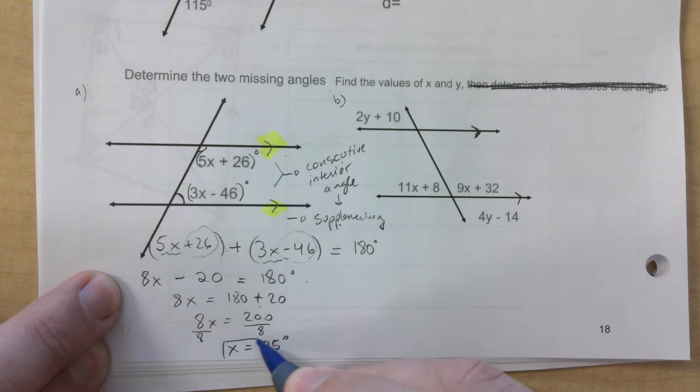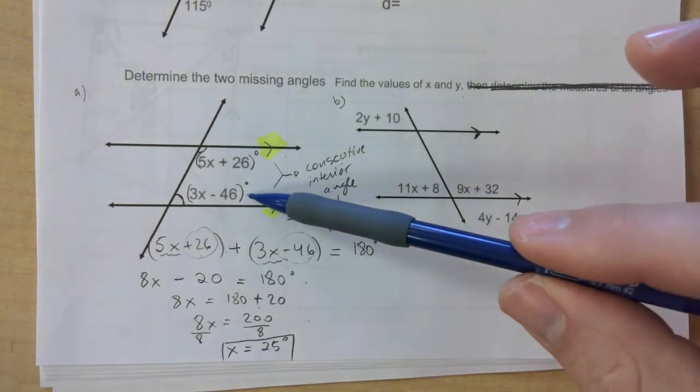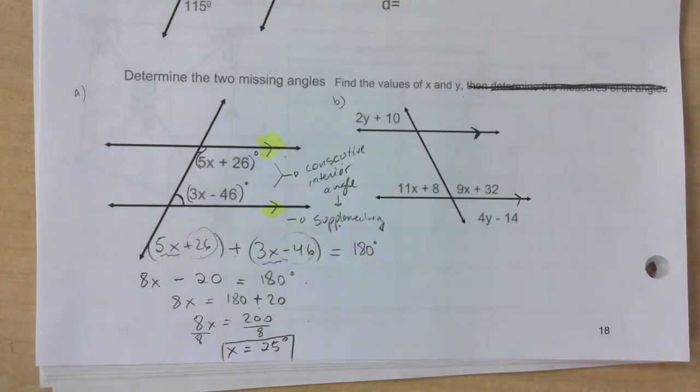And in this case, I just ask you to find x. I'm not asking you to solve. If I asked you for the actual angle measures, you would have to go back and plug it in to figure that out. But it's just too much work right now.